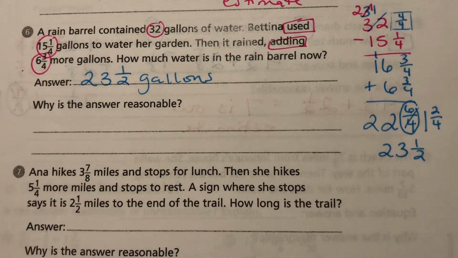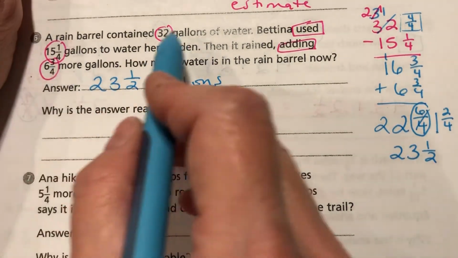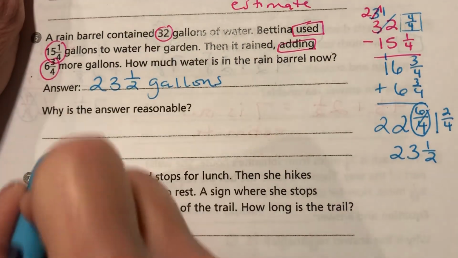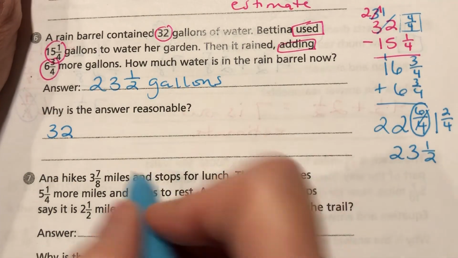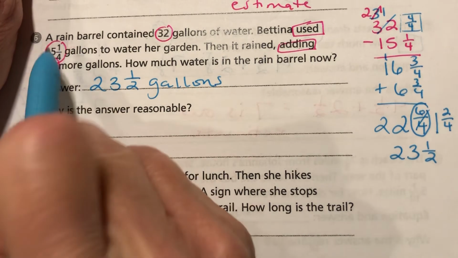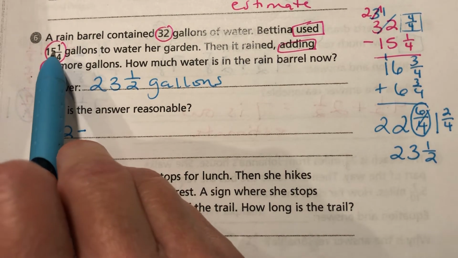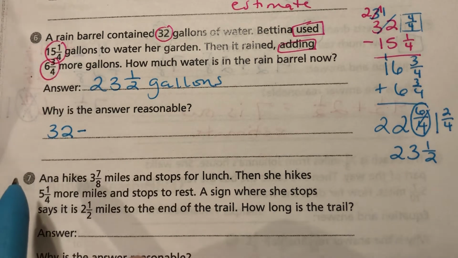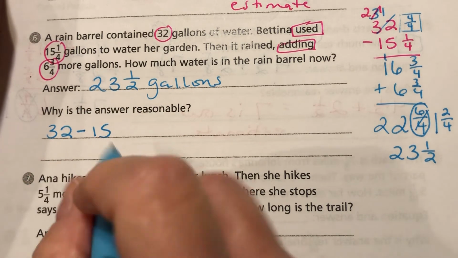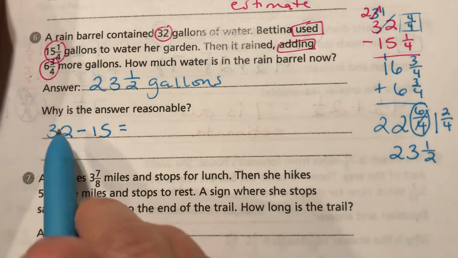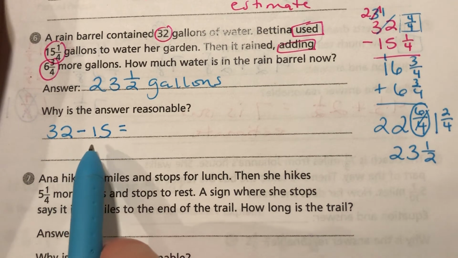Why is this answer reasonable? Well, let's use some estimation to figure it out. To start off, I know that we have 32, and then we subtracted 15 1/4, and for 15 1/4, you're saying to yourself, is it closer to 15, 15.5, or 16? Either one would be fine. So for this one, I'm just going to say 32 minus 15, okay? And 32 minus 15, you could line that up and borrow and do all that good stuff.